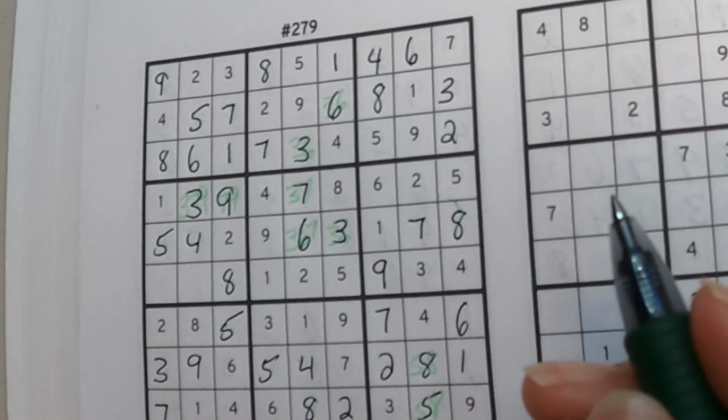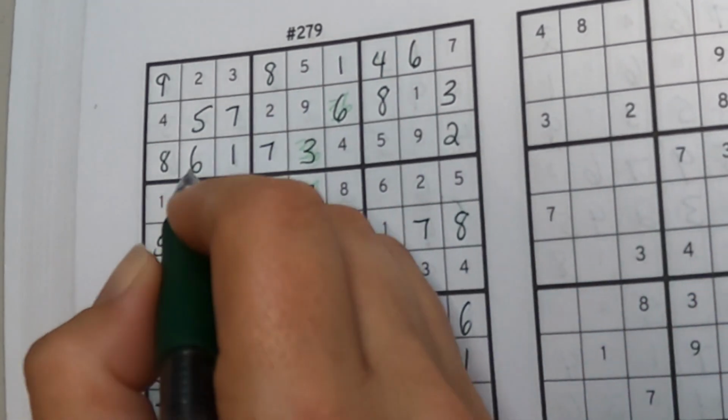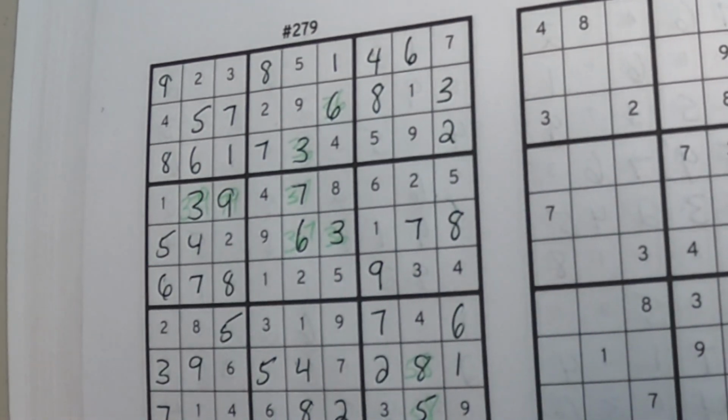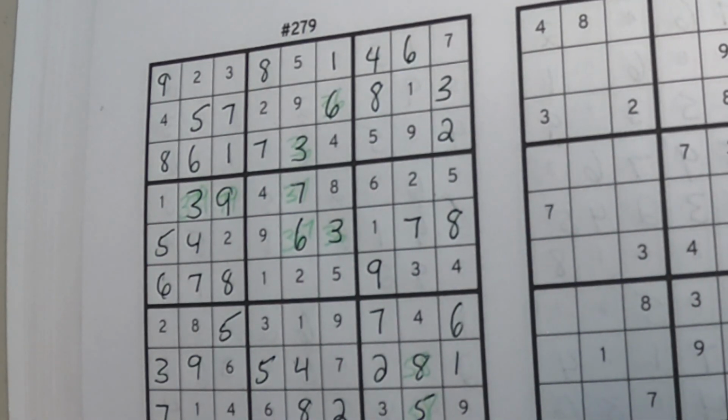And to finish out this box, we're missing 6 and 7. We've got a 6 here, so 7 and 6. And there we have it for today's puzzle.